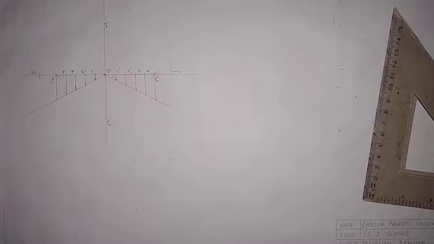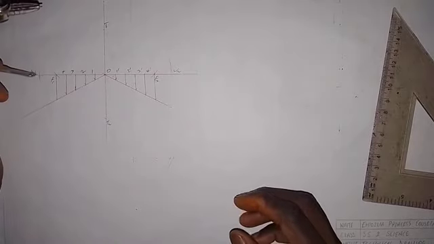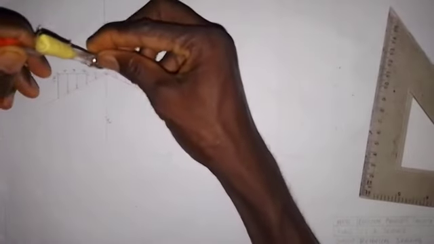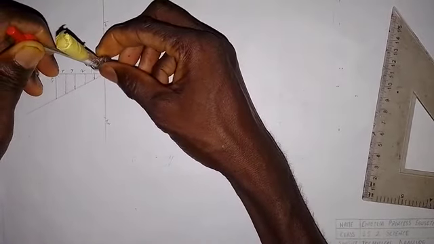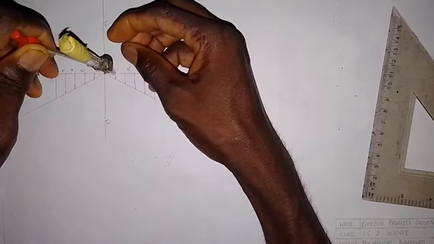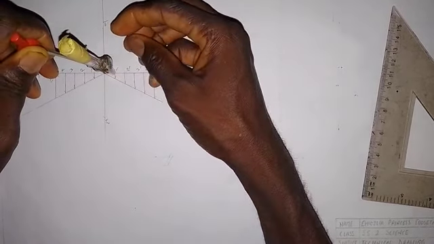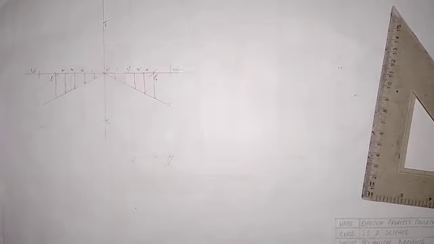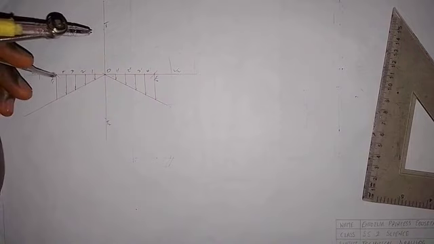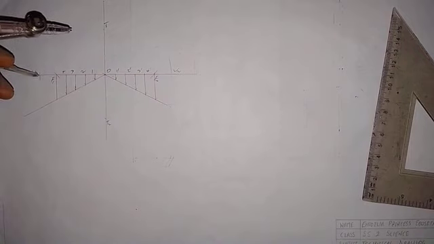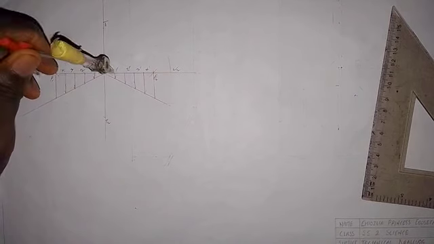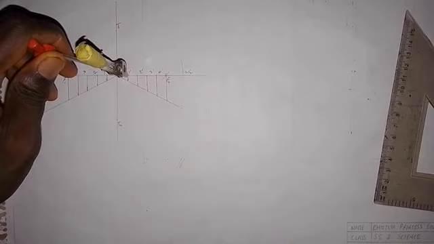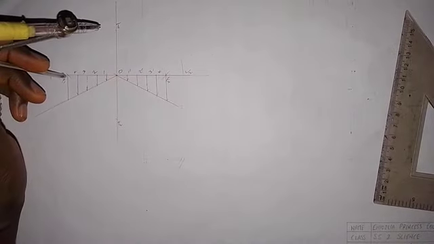Next thing that we are going to do is to take our compass. We put it at V1 here, and we extend to 1 prime on the right side, like this. Then we raise it up and put it at F1. That is, we have taken the distance from V1 to 1 prime. So we now raise it up and we put it at F1.